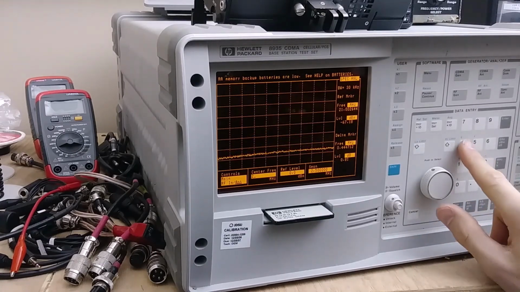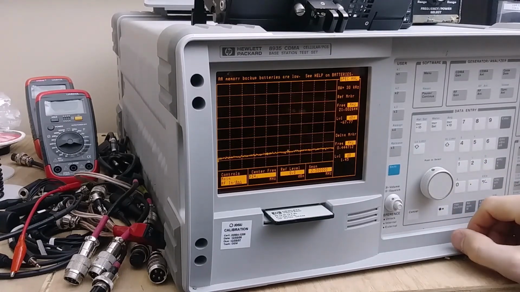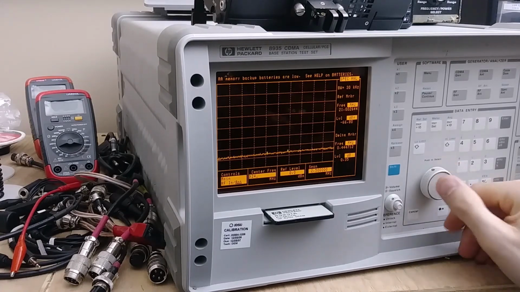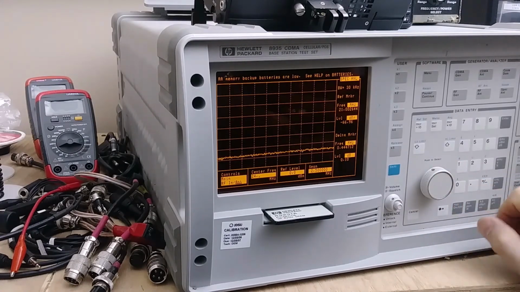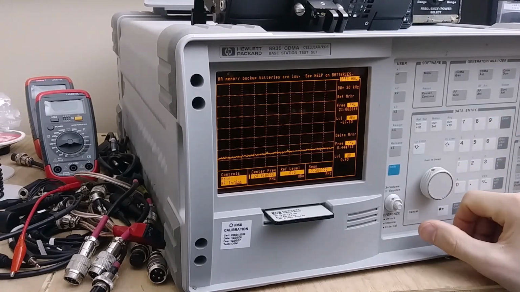We'll go to 12 meters. So that's what, 24,890 to 24,990. So that's going to be, what is that, 910 in the middle?